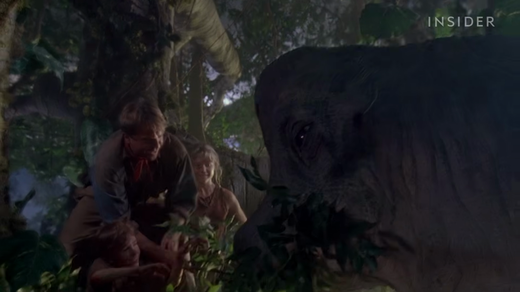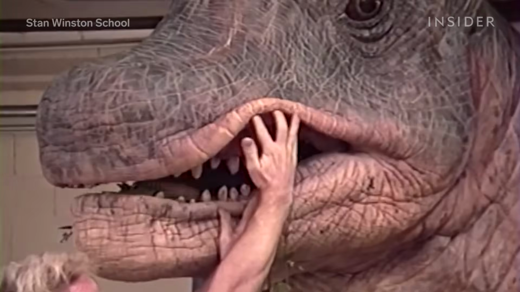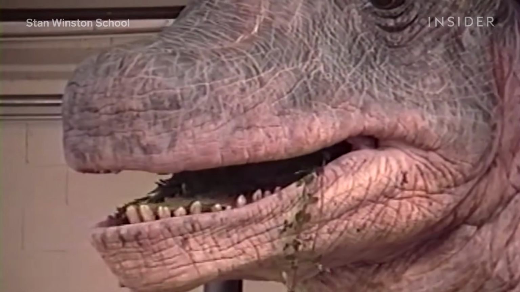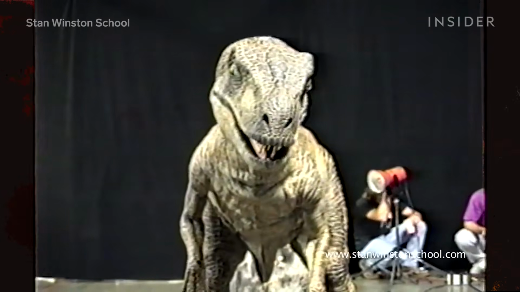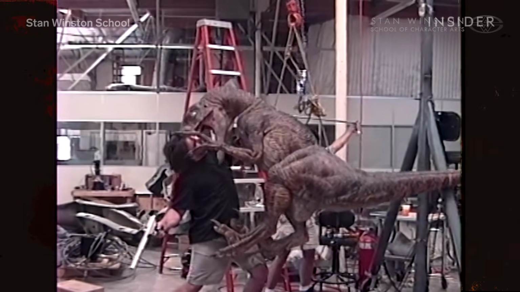Ultimately, there were 15 minutes of dinosaurs in Jurassic Park. 9 minutes are practical puppets. 6 minutes are CGI. Stan was a huge believer that the best way to fool an audience is don't lean too heavily on one technique, keep them guessing.